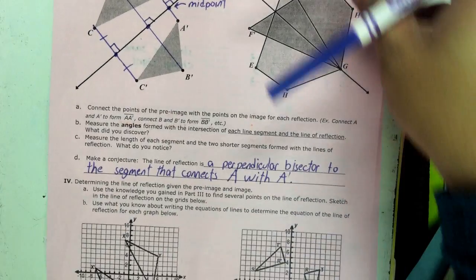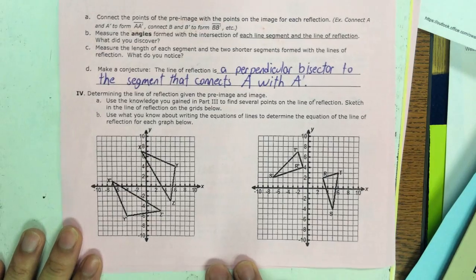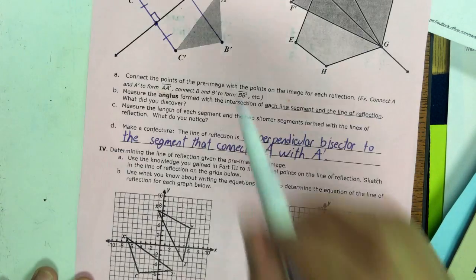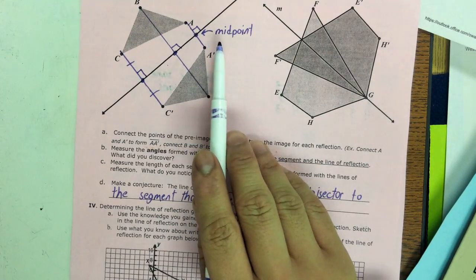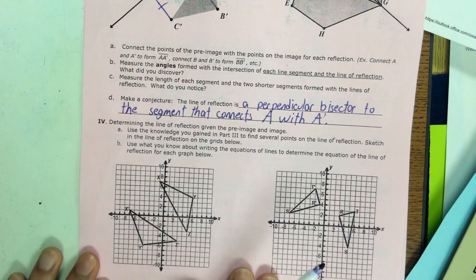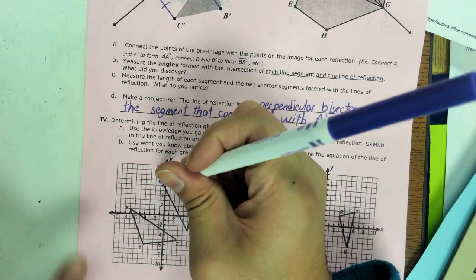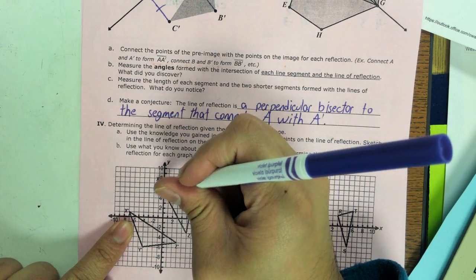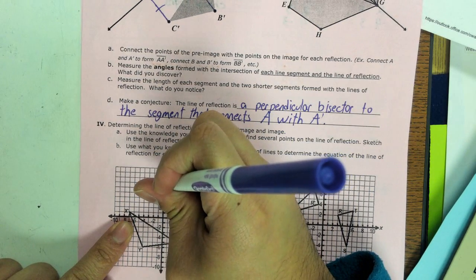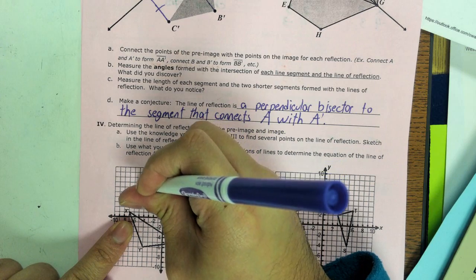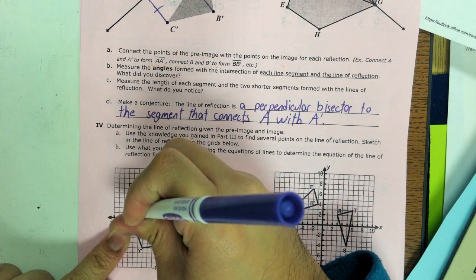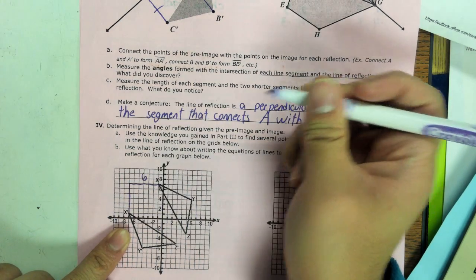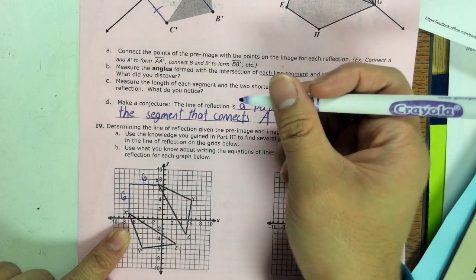Next up down here, how can we find the line of reflection on a graph? So we said it's a midpoint, right here, midpoint. So on a graph we can find midpoints. Using x and x prime as my example, going from x to x prime, I move over 6 and down 6.